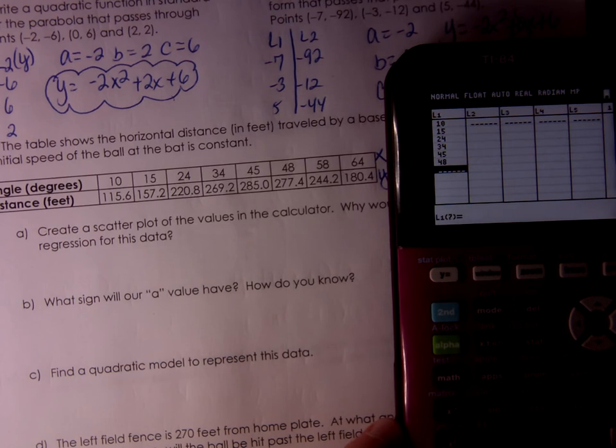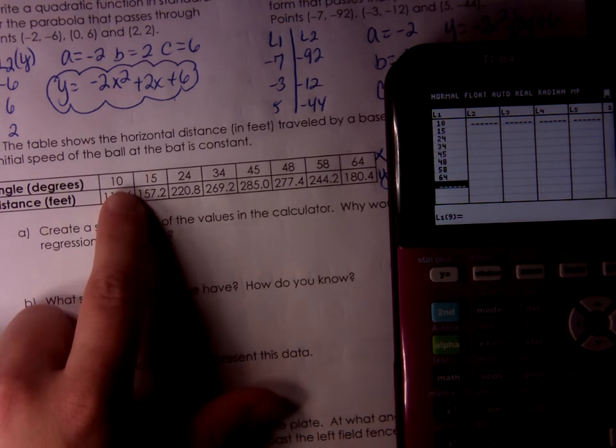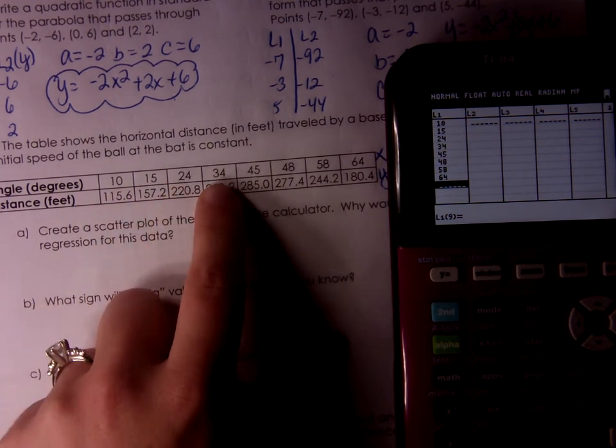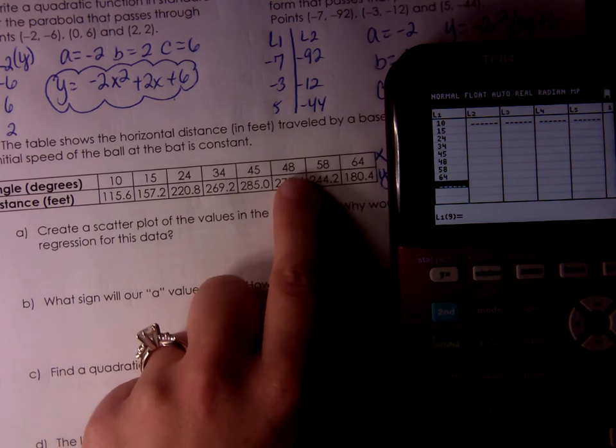Not supremely exciting watching me enter in data, but hopefully your data entry is the same as mine: 10, 15, 24, 34, 45, 48, 58, 64.